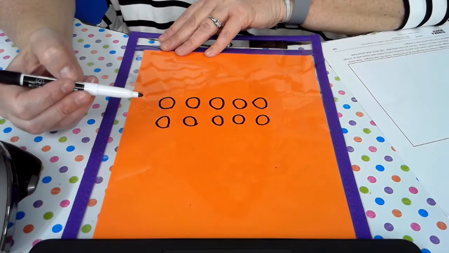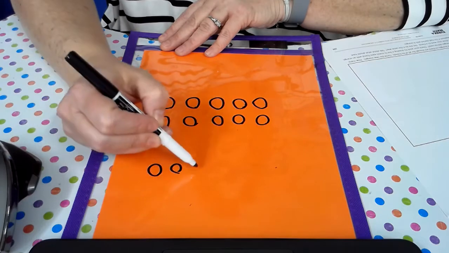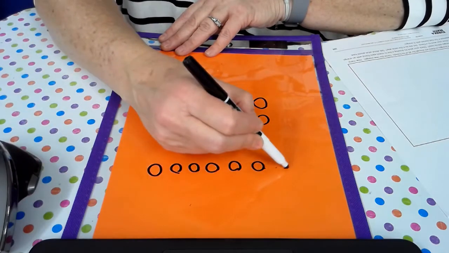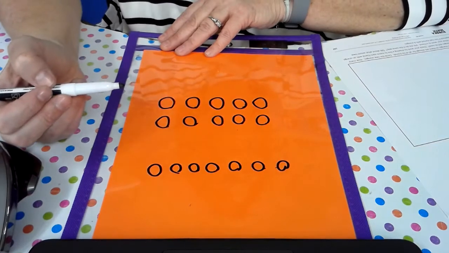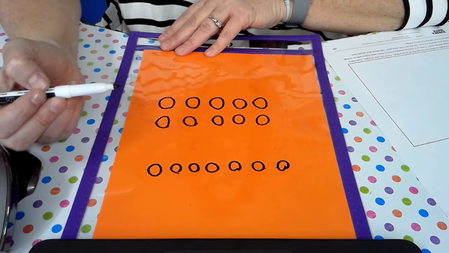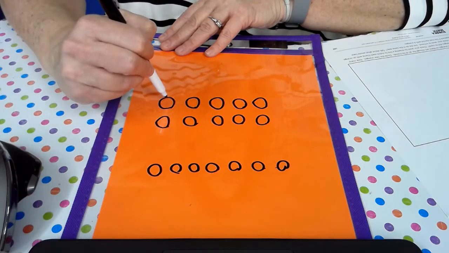Tim had 7 oranges. Let's draw 7 oranges. 1, 2, 3, 4, 5, 6, 7. He wanted to give an orange to each of his friends. Does he have enough? So down here we have our oranges, and up here we have our friends.